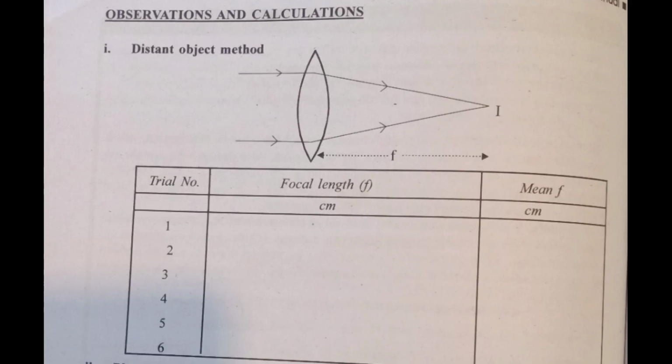So whenever we are taking the measurements, make sure that we are taking the measurement from the center of the screen to the center of the stand. That means the lens stand. Okay. Now we can repeat the same experiment and find the mean of focal length. So that will be the focal length of the convex lens by using the distant object method.